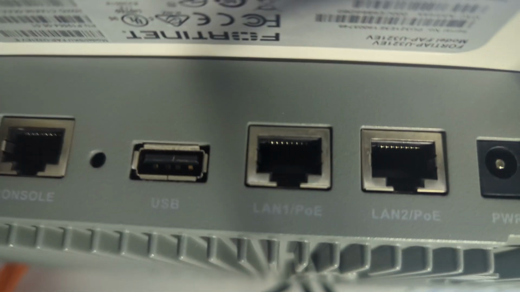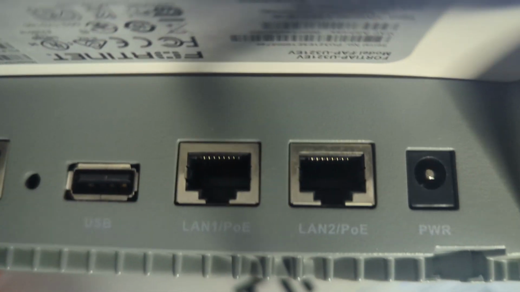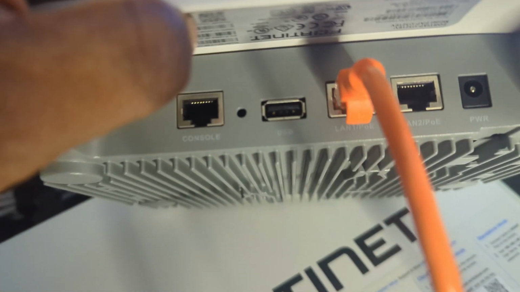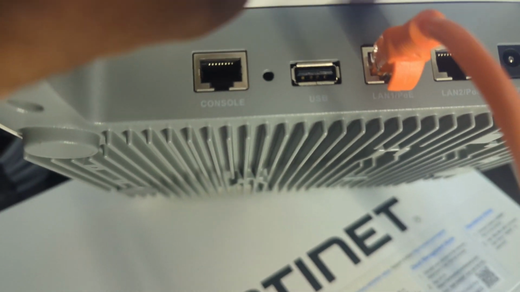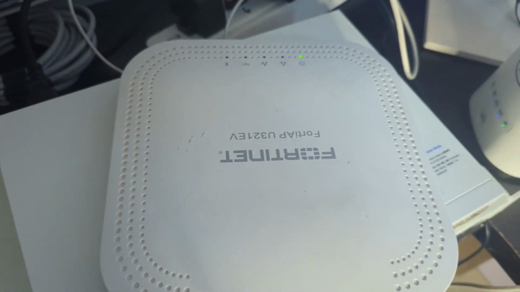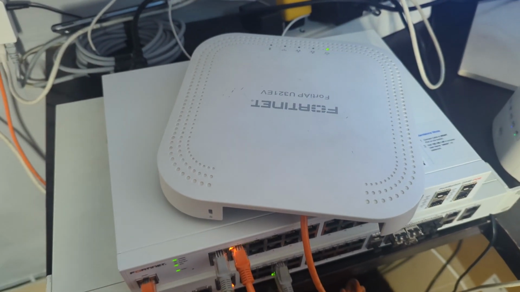So looking at this, it has two ports, LAN 1 and LAN 2. I'm going to plug this into LAN 1. So we've been able to plug the FortiAP into LAN 1, and it's already powered up. And let's go ahead and do the setup on the FortiGate device.